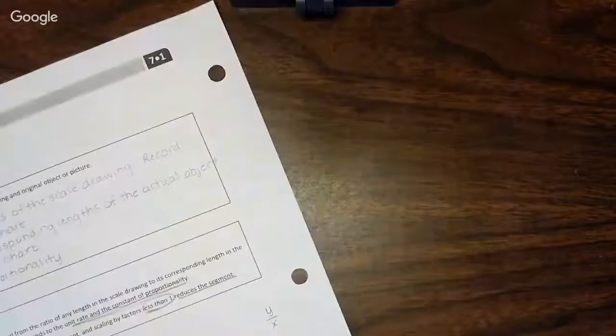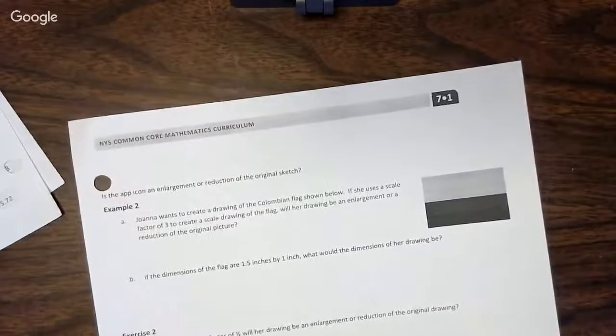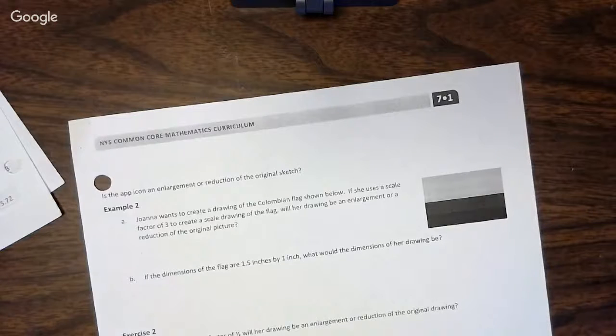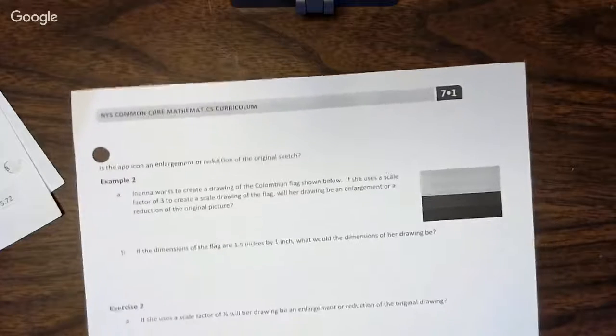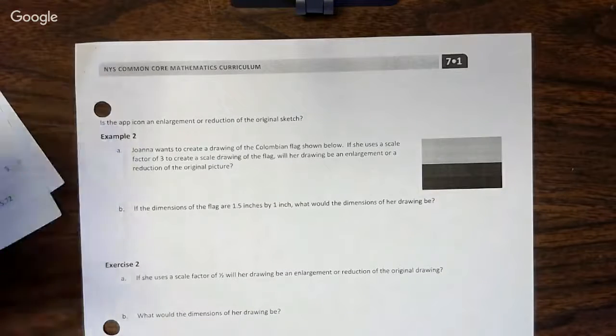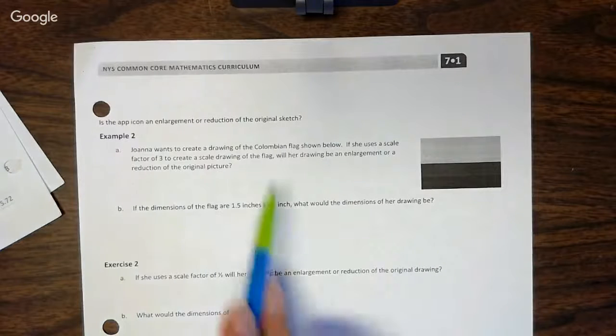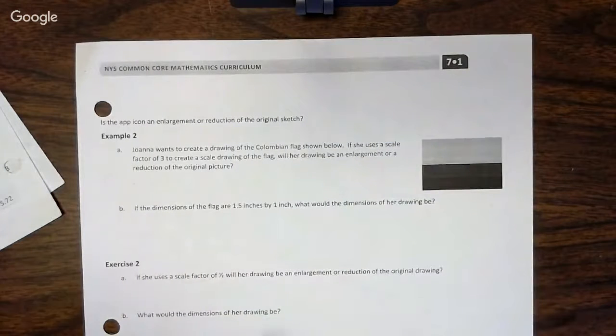All right, next page. The next page says, is the app icon an enlargement or reduction of the original sketch? All right, that actually goes along with the question that we just did, which was the reduction that we just talked about.